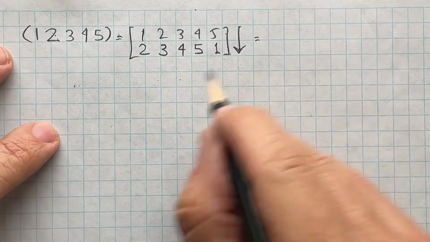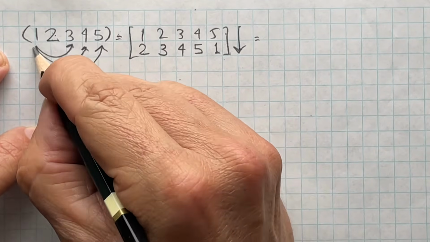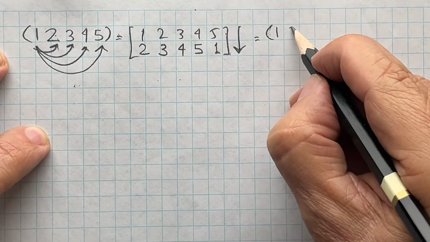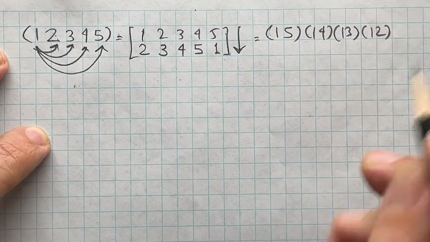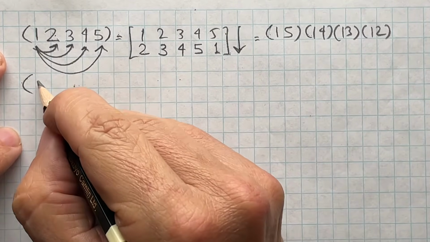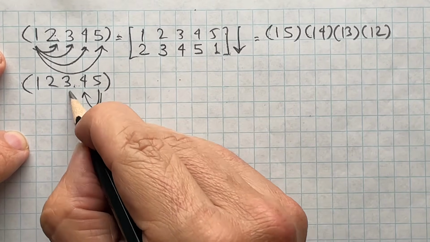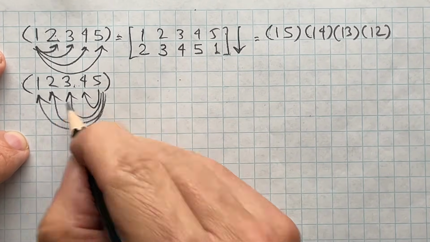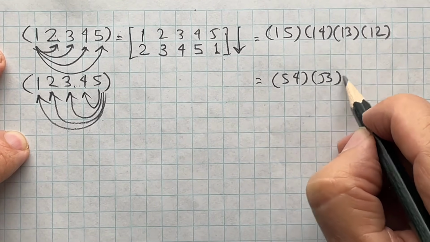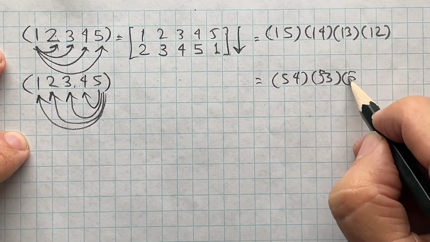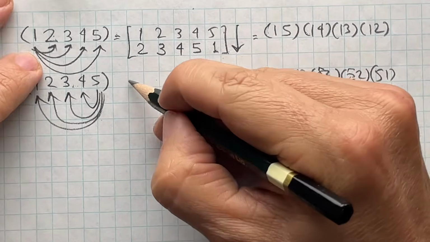Okay, now this also equals these 2 cycles: 1, 5, 1, 4, 1, 3, 1, 2. But you can also write it from the back, going this way: 5, 4, 5, 3, 5, 2, 5, 1. So it equals 5, 4, 5, 3, 5, 2, 5, 1.